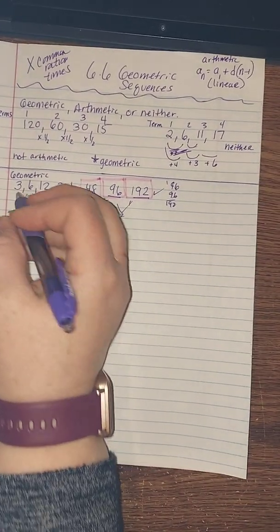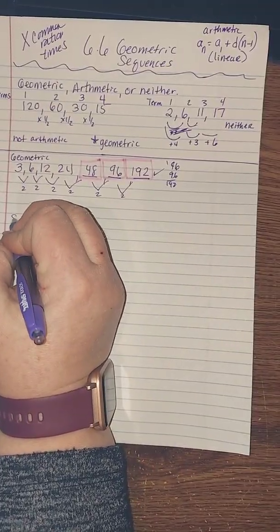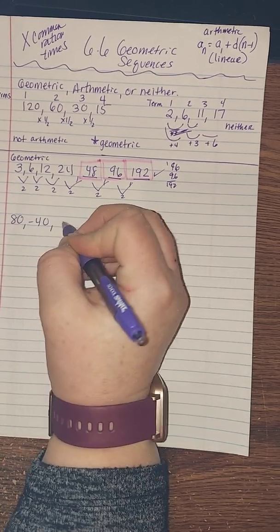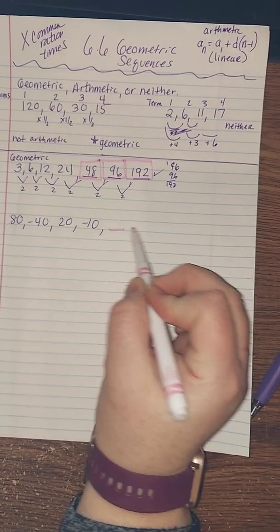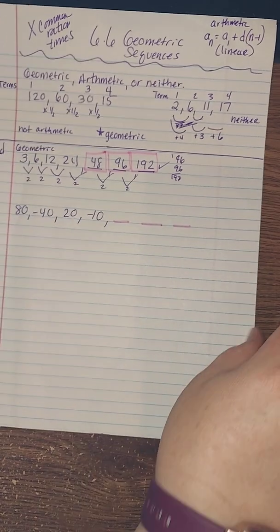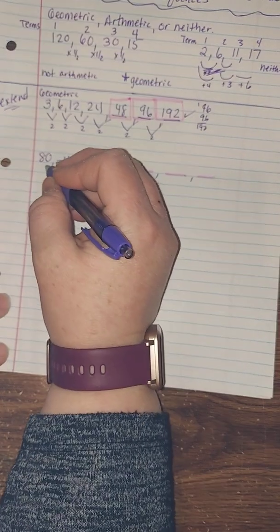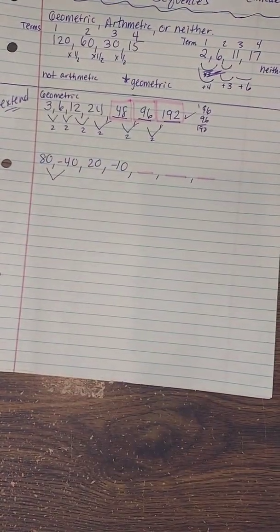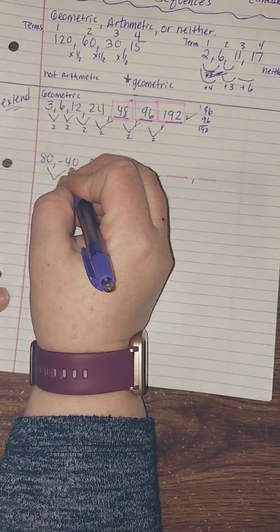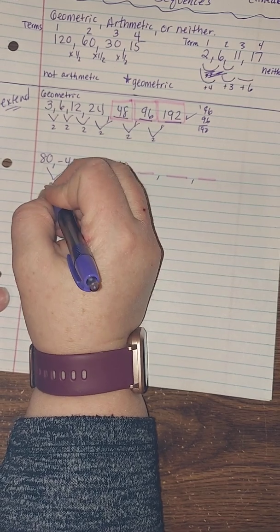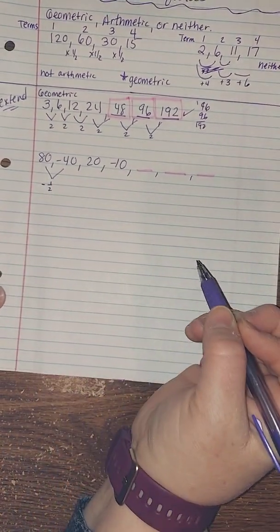All right. Your turn. Are you ready? I'm going to give you this one. This one might be a little tricky. What? Negatives? Okay, try to figure it out. What's the pattern? 80 times what gives you a negative 40? You guessed it? Well, I know that half of 80 is 40. So if I want it to be negative, I need to multiply by a negative 1/2.